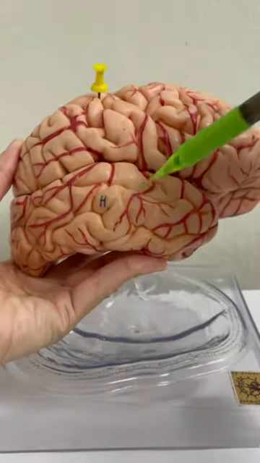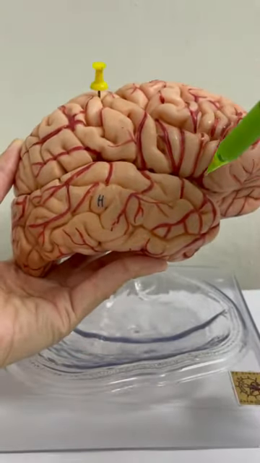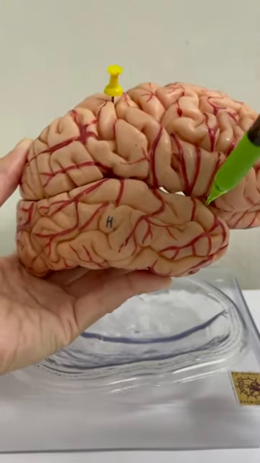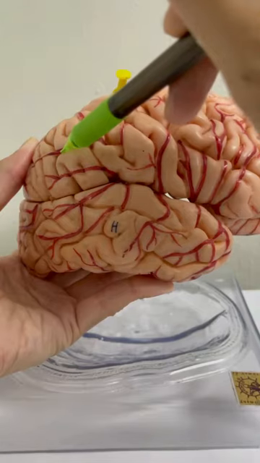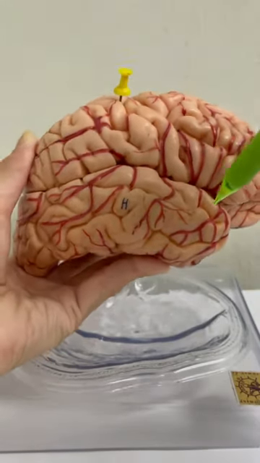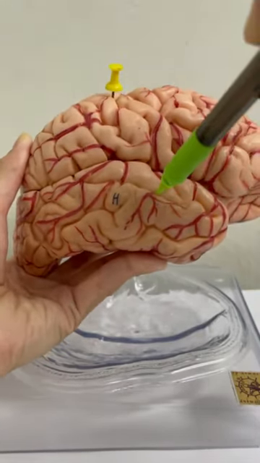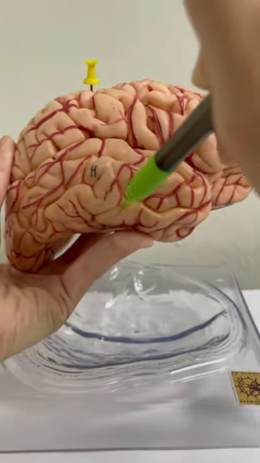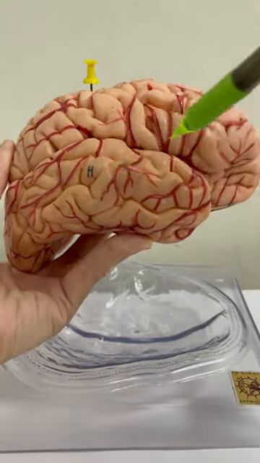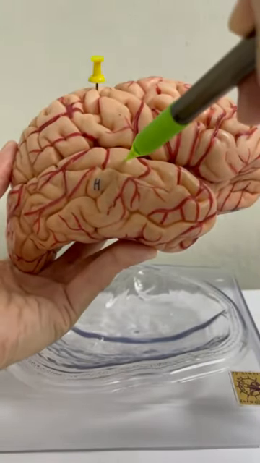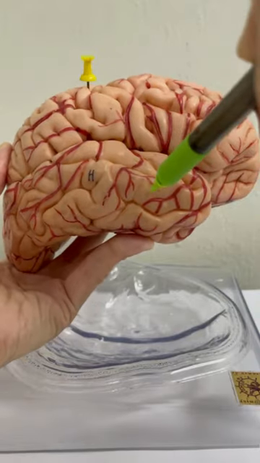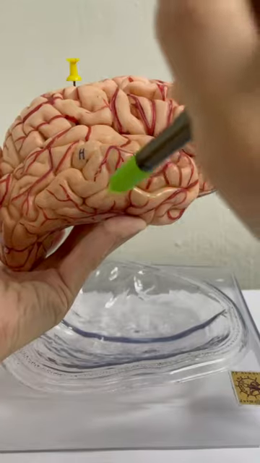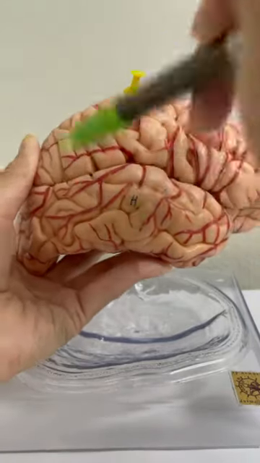Okay, move on to the temporal lobe. This is the lateral sulcus or sylvian fissure, which separates the frontal and parietal lobe from the temporal lobe. So we have the superior temporal sulcus and inferior temporal sulcus. So here this is superior temporal gyrus, middle temporal gyrus, and inferior temporal gyrus.